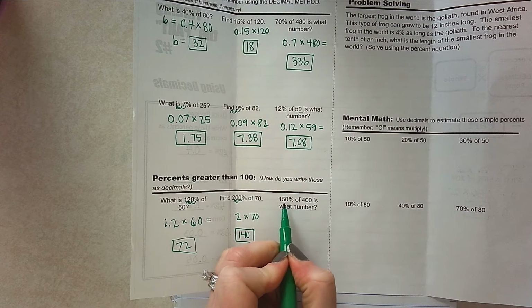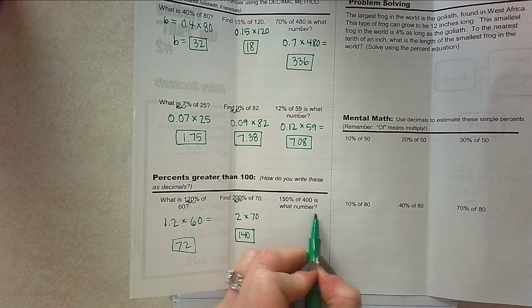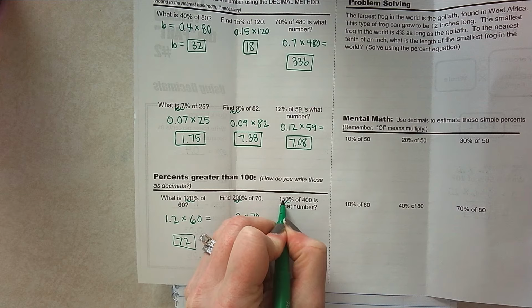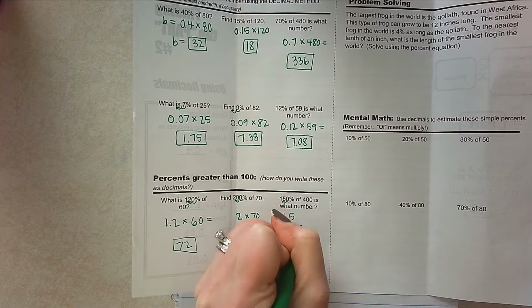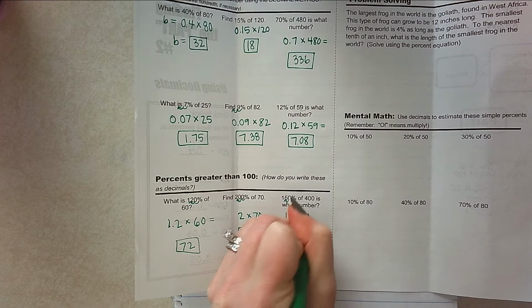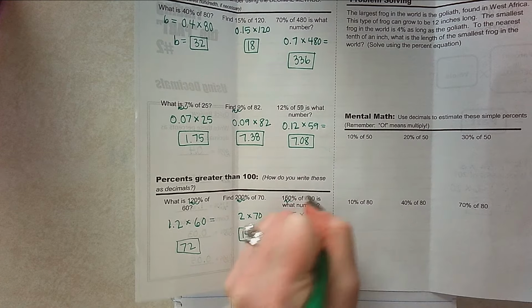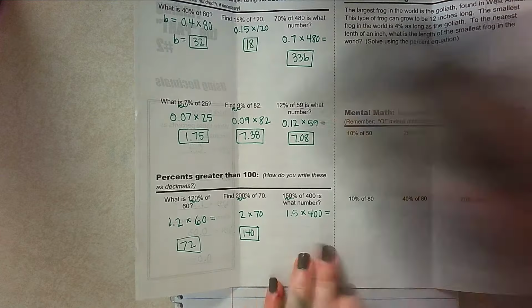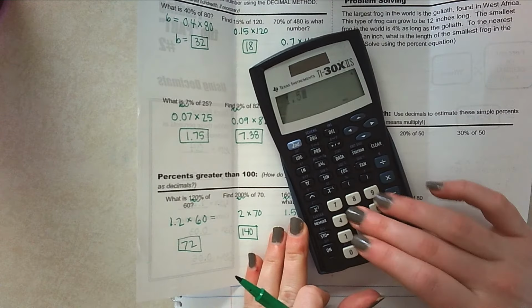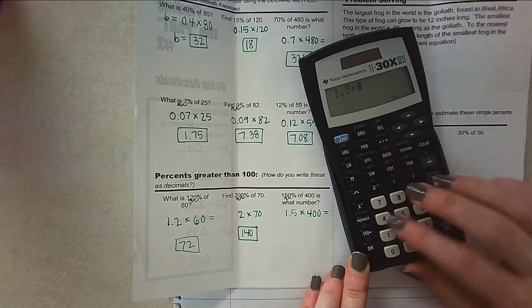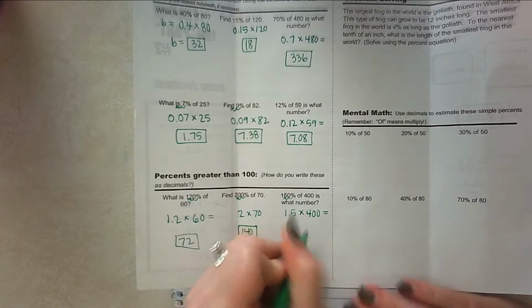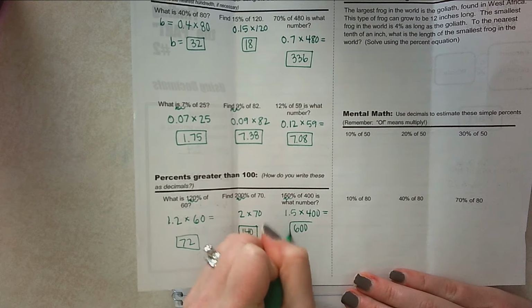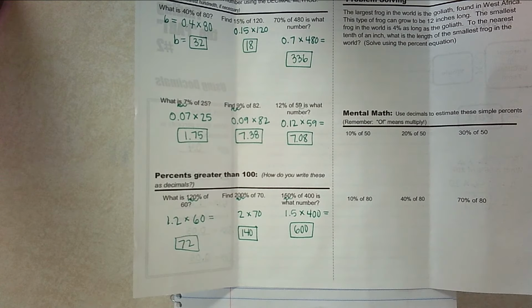And then 150% of 400 is what number? 150% as a decimal, when I move it 2 places to the left, I get 1.5, or 1 5/10. Of means multiply, 400 is means equals. So 1 5/10 times 400 gives me 600 as my answer. 150% of 400 is 600.